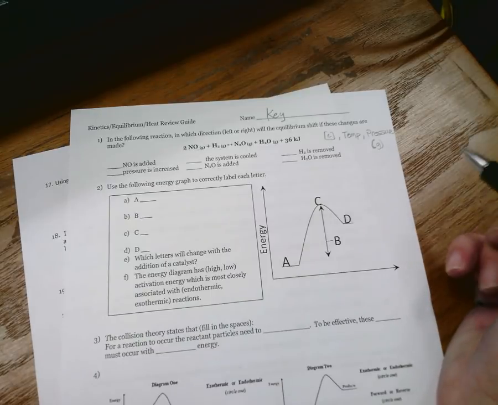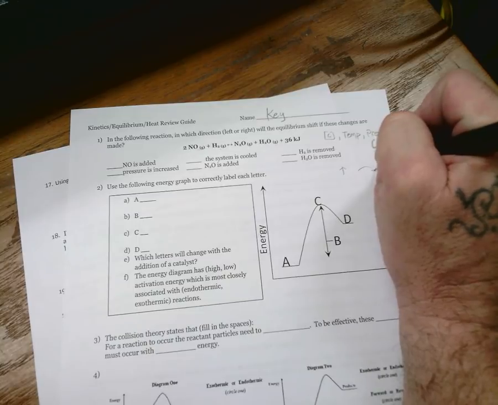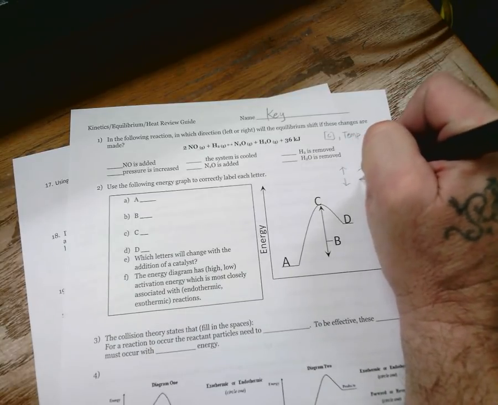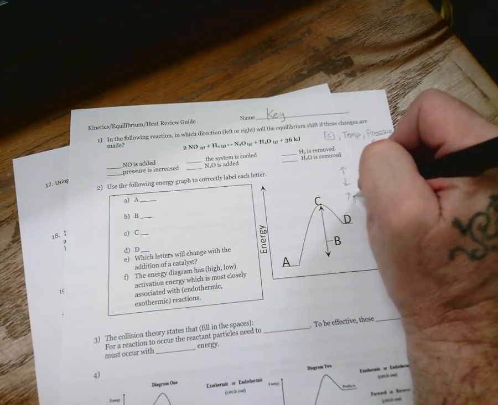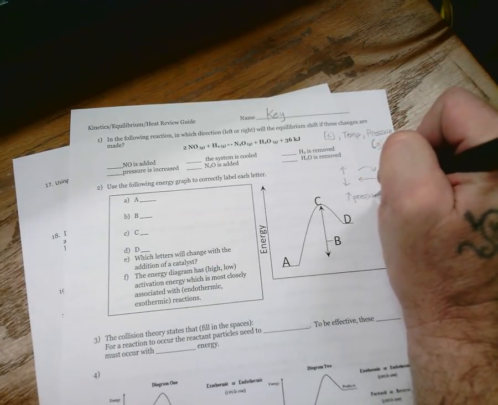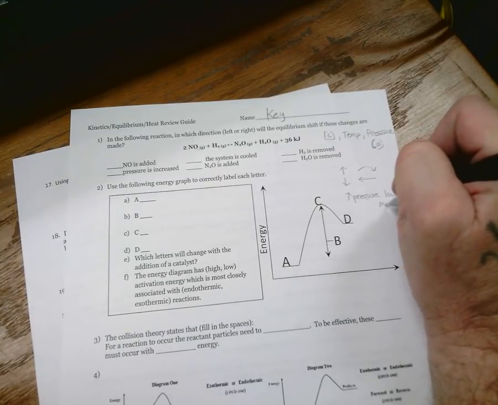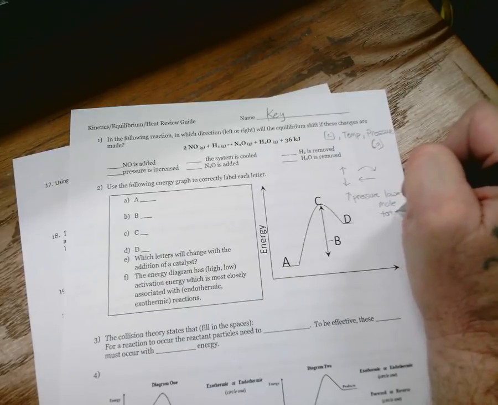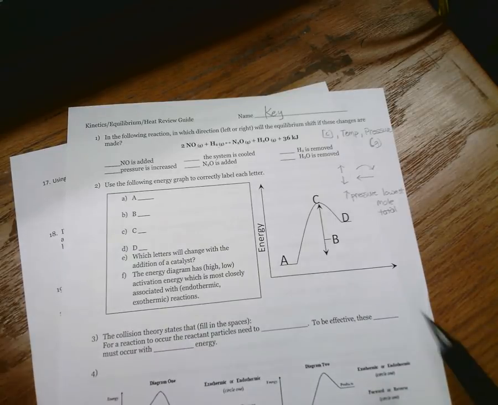Now, anytime I increase, it's going to move to the other side. Anytime I decrease, it's going to move towards that decrease. And any increase in pressure is going to move to the lowest mole total. So my decision tree is pretty easy. Am I adding something? Am I removing something? Or am I increasing or decreasing pressure? Pressure is not a side that you're doing it to. Pressure is on the whole system. So let's see how this works.